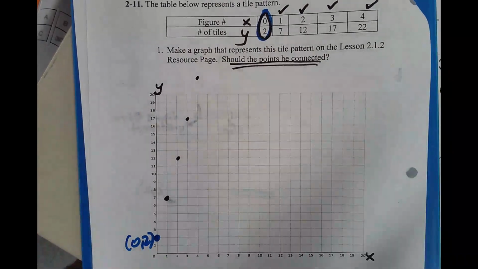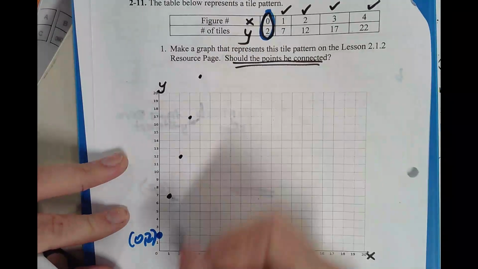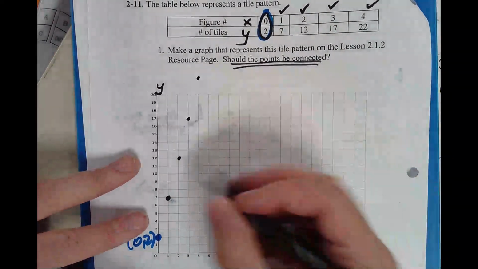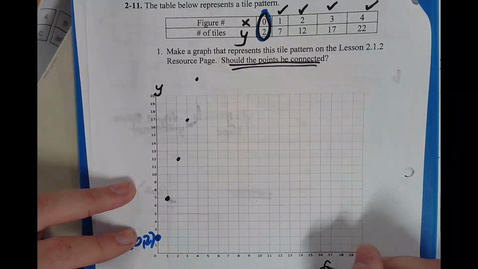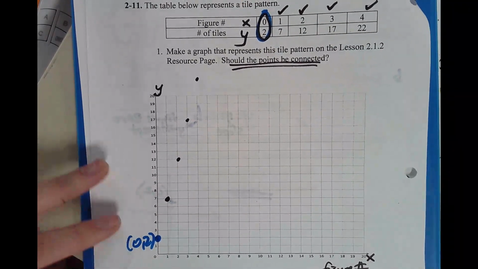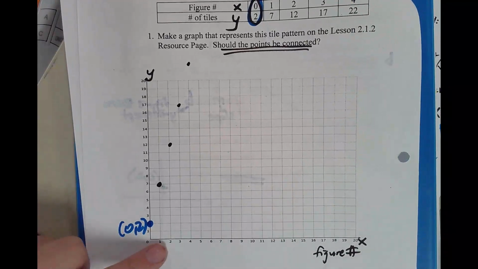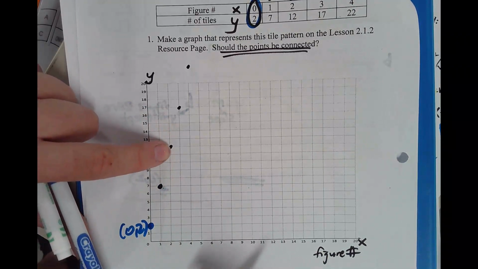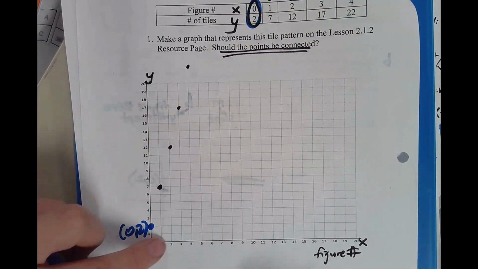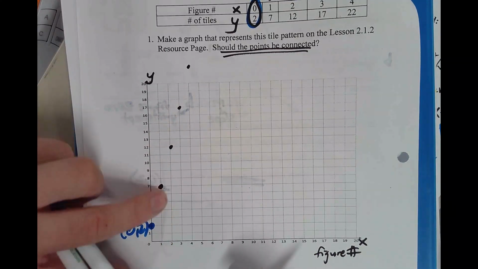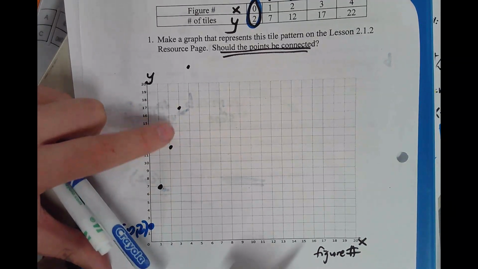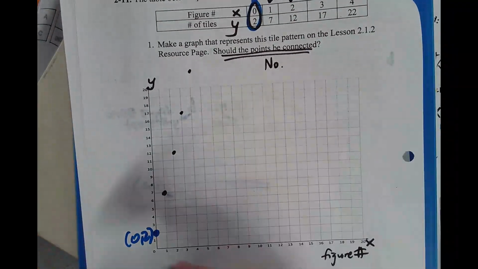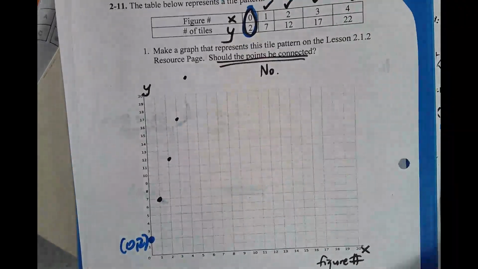Well, the answer is, you could have thought about this. Should I connect the dots? I love to connect the dots. Connecting the dots is fun. But is there such thing as a figure where x is figure number? Is there such thing as a figure number 5? Yeah, somewhere. Is there such thing as a figure 3? Yep, it's right there. Is there such thing as a figure 2.5? That's where we're having issues. So should we connect the dots? The real answer is no. Unless you're modeling the growth, with a straight line.